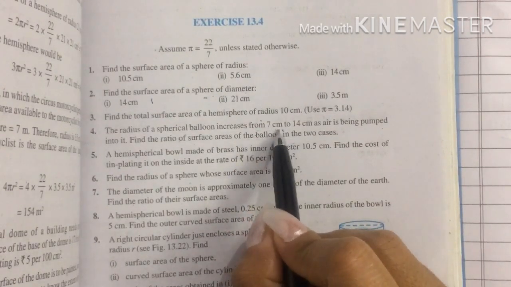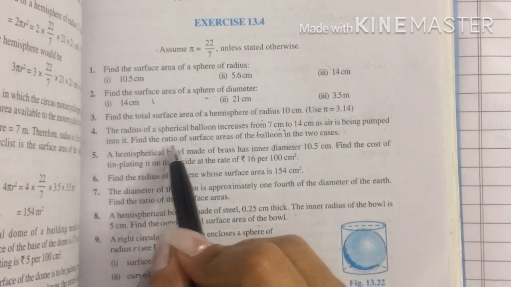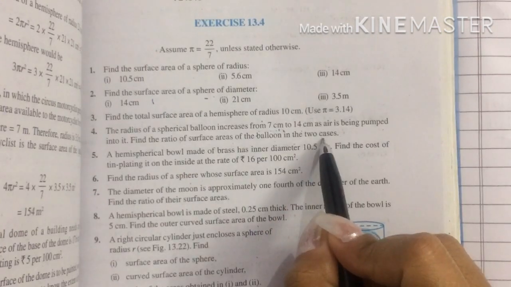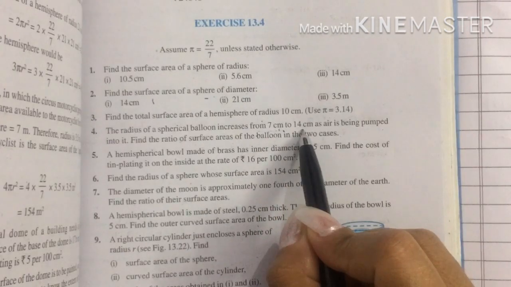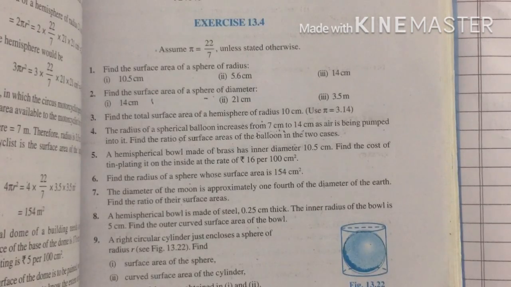In first case, the radius was 7 centimeters. Afterwards, its radius became 14 centimeters. Find the ratio of surface areas of balloon in two cases. So we find the surface area using radius 7, then we find the surface area using radius 14, and then we find out the ratio of our two answers obtained. Let's write the answer.